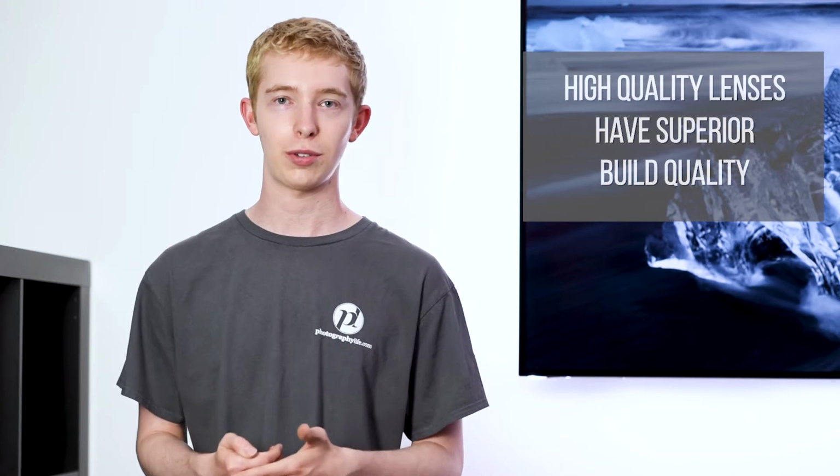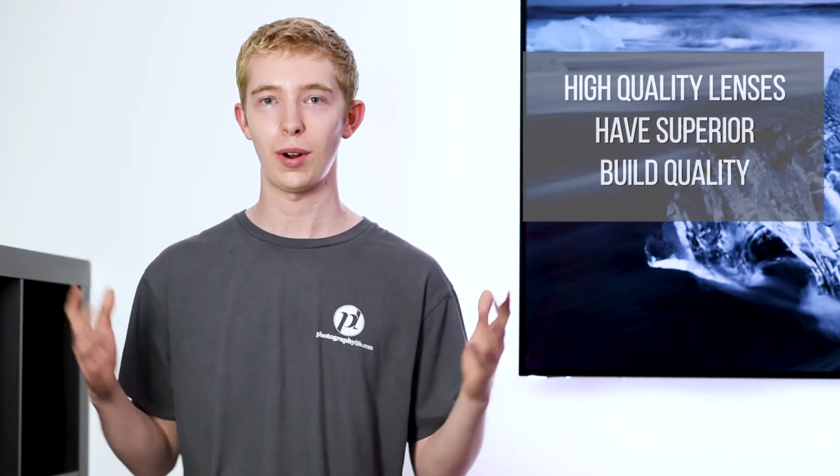As a landscape photographer, you'll find yourself out in the middle of nowhere where it's pounding rain or snow or a sandstorm, and you want equipment that doesn't break or malfunction. At the same time, you'll end up taking pictures hopefully over several years, and if that's the case, then your gear will get bumped around on roads or while you're hiking. And if you have a particularly good lens, it'll be able to withstand all of that and perform just as well after several years of hard use.